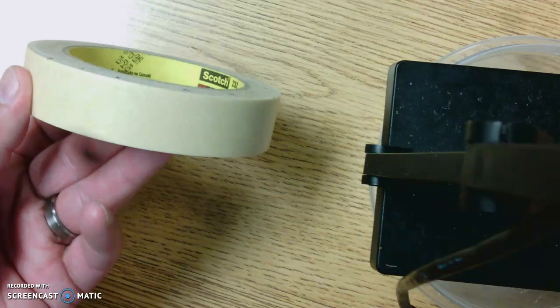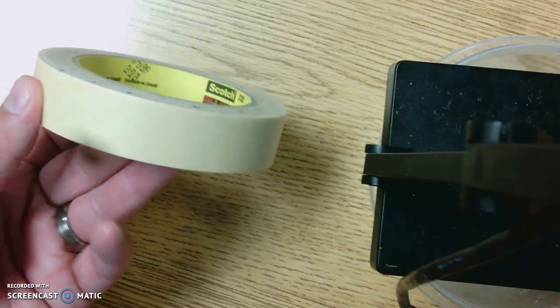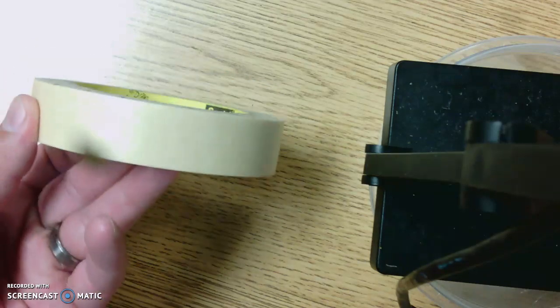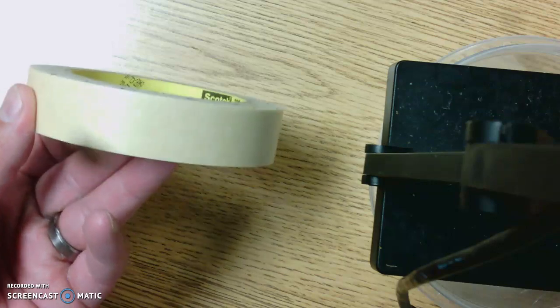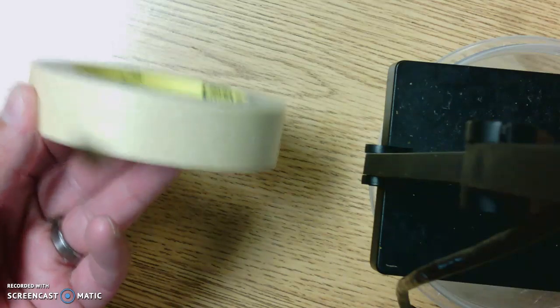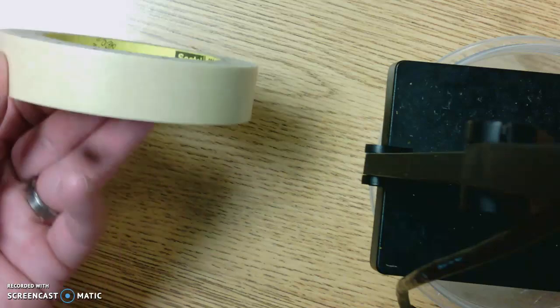So if we look around, we see a lot of shapes in our world, and a lot of 3D shapes, and they have curved and straight sides. Some of them only have curved sides, and some of them only have straight sides.